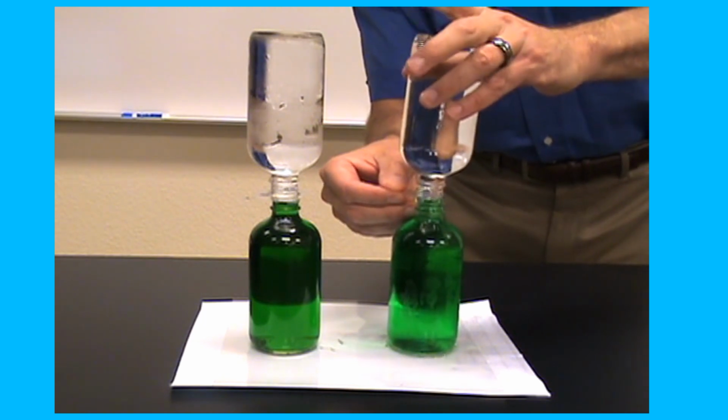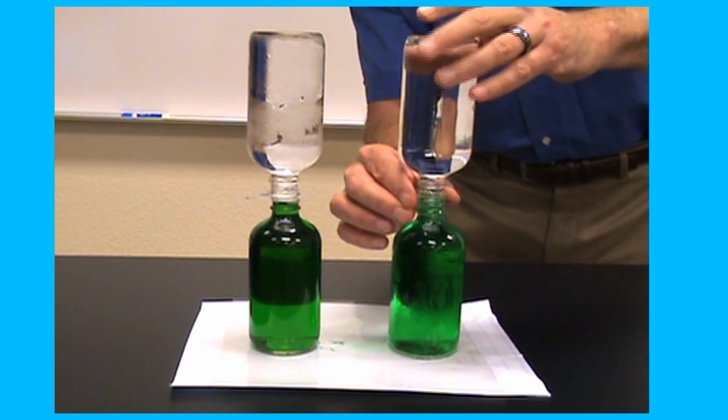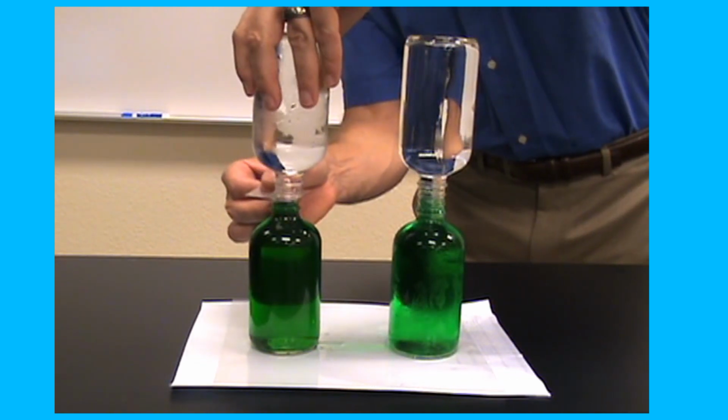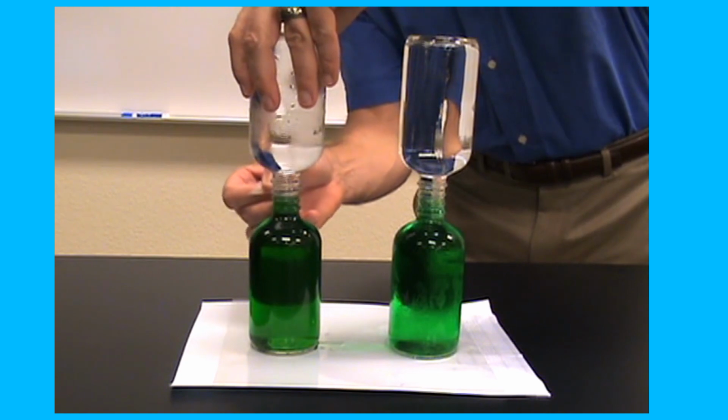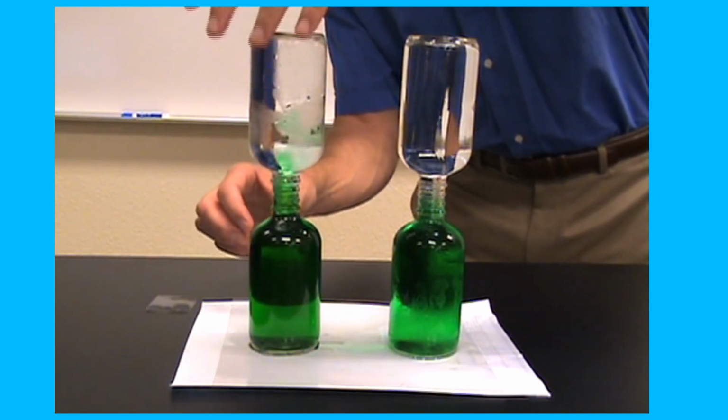Okay, and this, boy, that is hot. Okay, so I pull that out so the mixing can take place. This one will be easier because it's colder. And then we are just going to watch what happens and see how much mixing takes place.